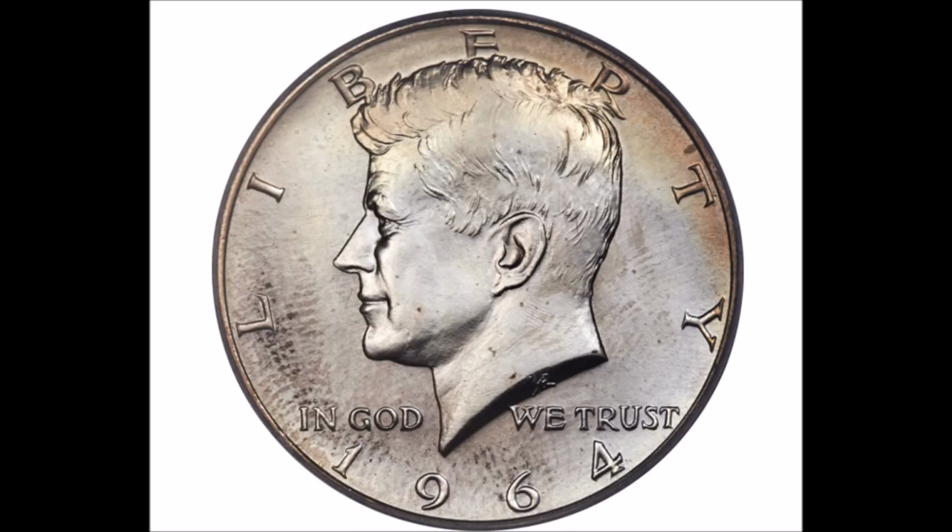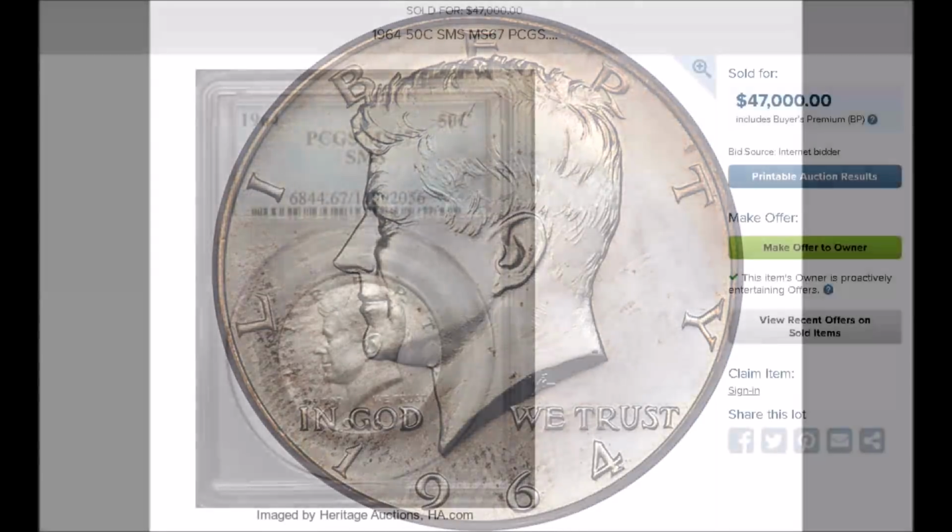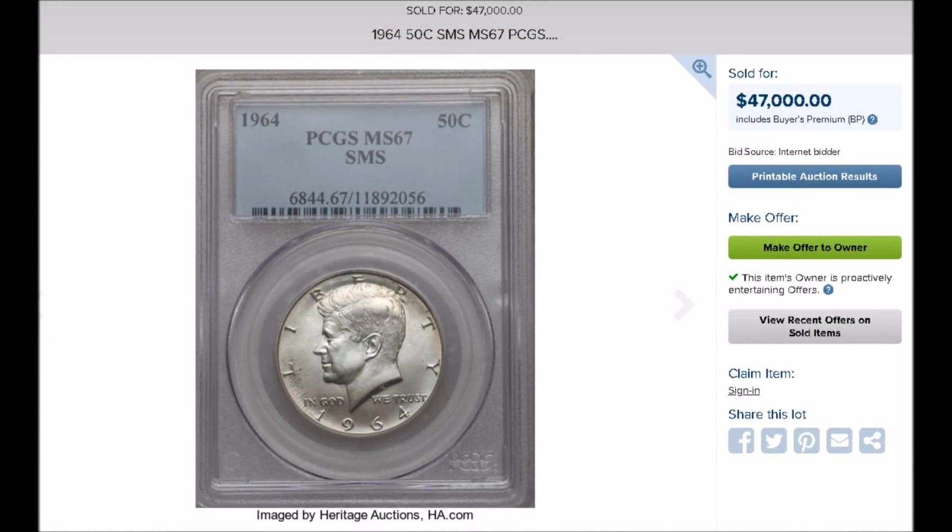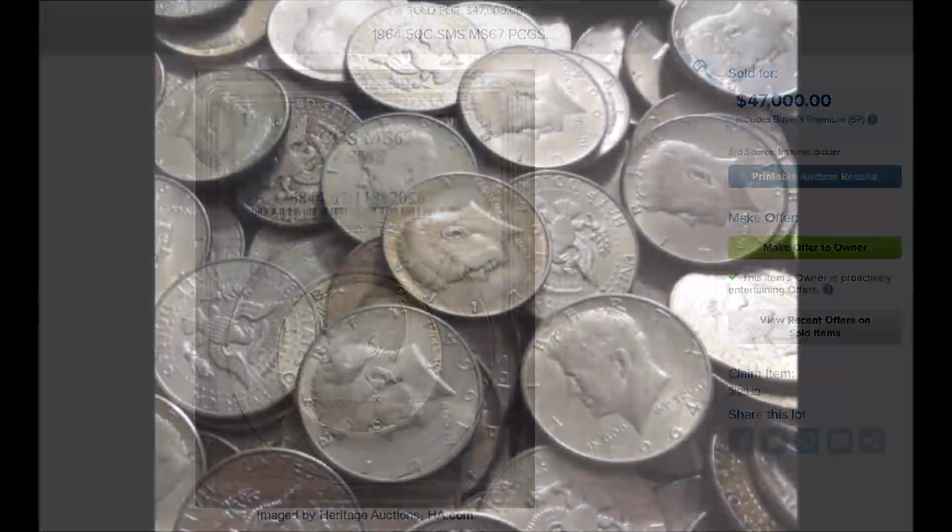Now, the example that you are looking at sold in a Heritage Coin auction for $47,000. Again, it sold for $47,000. Wow, that is a very valuable 1964 Kennedy half dollar. That one definitely brought home some nice money. So there you go, a beautiful bonus coin for you, and one that is super rare and commands a substantial premium.